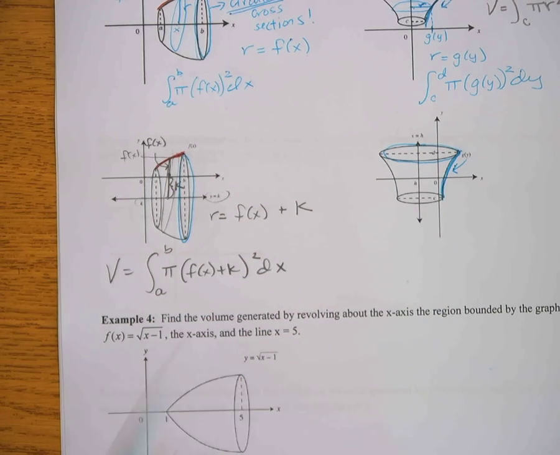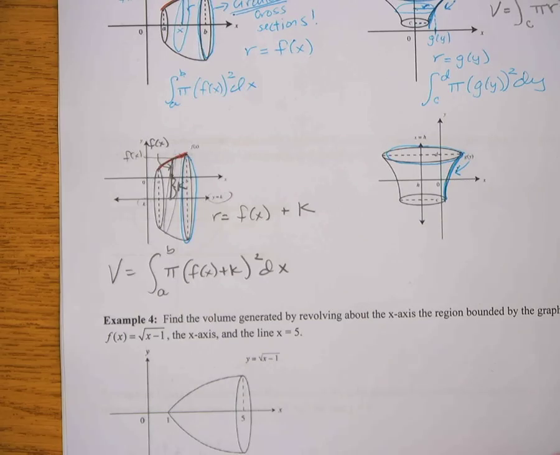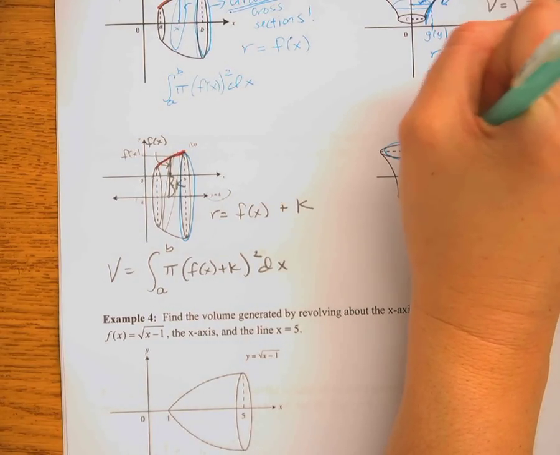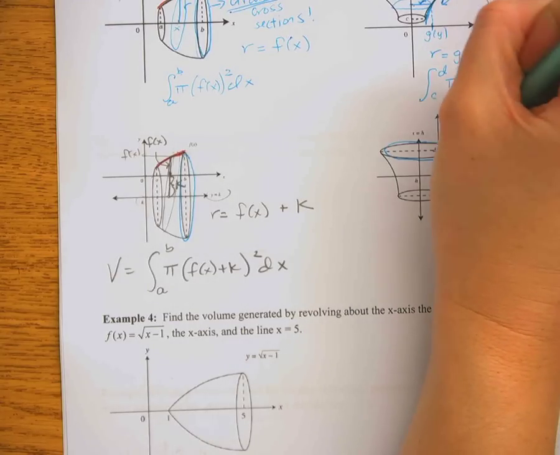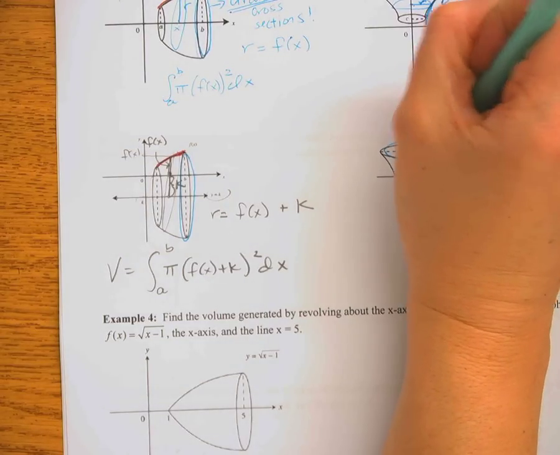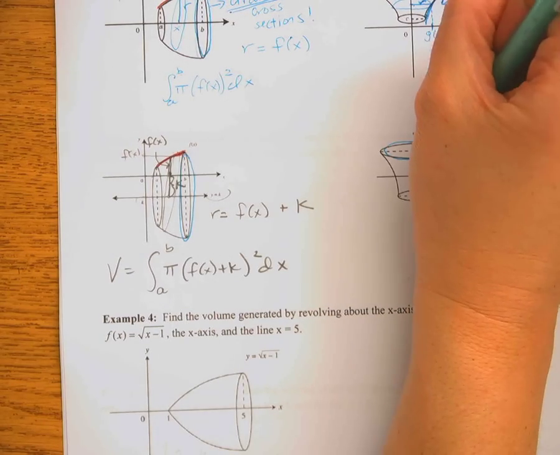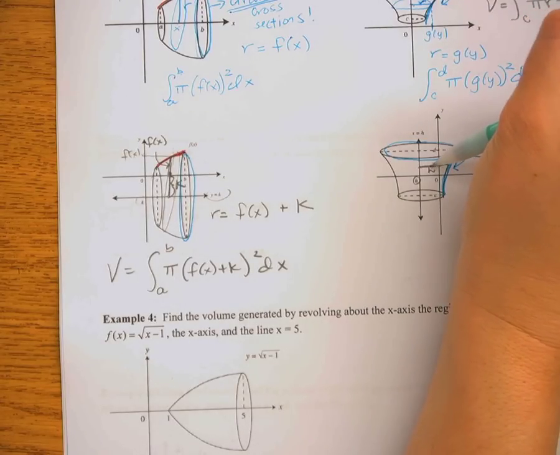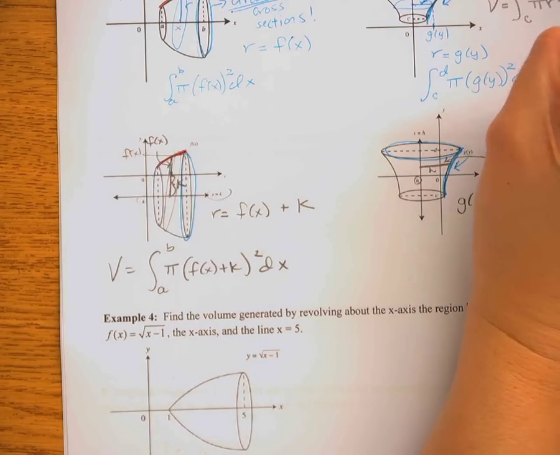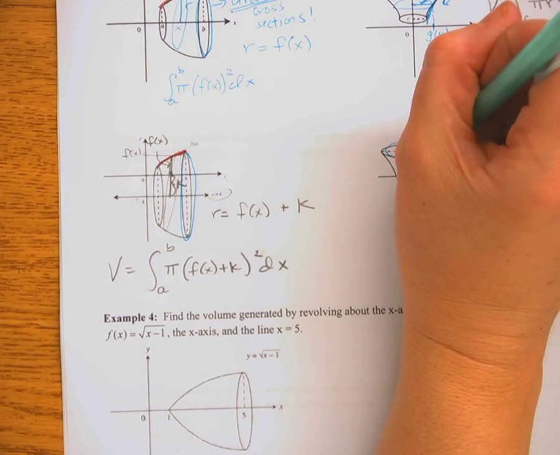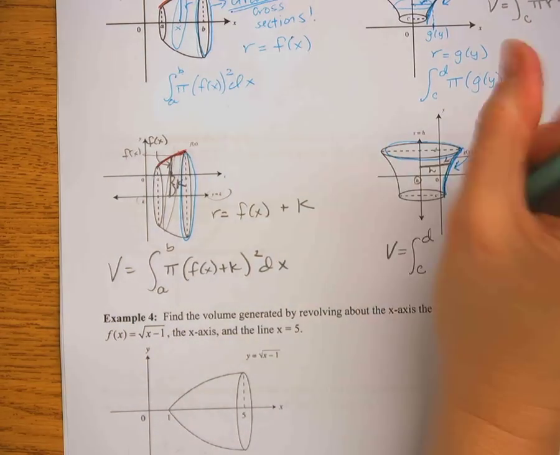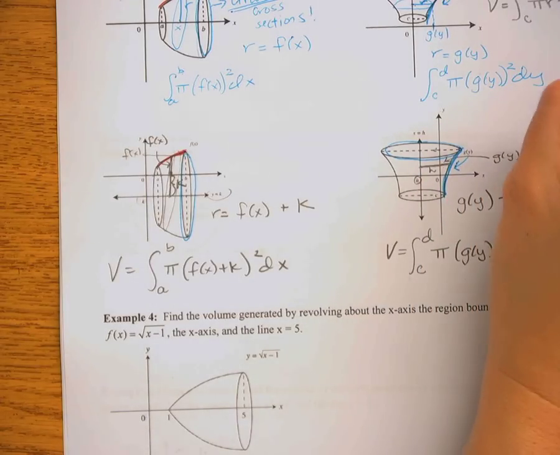So sometimes we have to get a little more creative with what our radius is going to be if it's not centered on the x-axis or the y-axis. Okay, then over with this one, notice how the distance from the y-axis to the curve is only part of the radius. That distance is g of y. I can't really fit it in there, but I'll put a little arrow. That distance right there is g of y. And then from the center of the shape all the way to the y-axis, that would have to be a distance of h. So to go all the way from the center of the shape to the edge of the shape would be a total of g of y, which is the distance from the y-axis to the edge of the curve, plus h, which is the distance from the y-axis out to this line at x equals h. That's our radius. So then the volume would be the integral from c to d of pi times g of y plus h, quantity squared, dy.